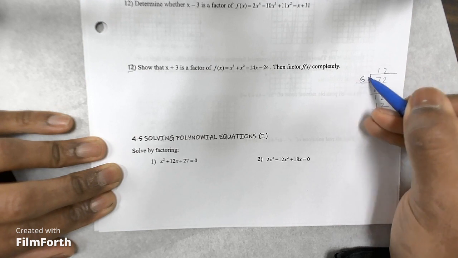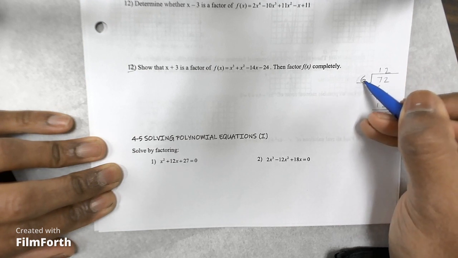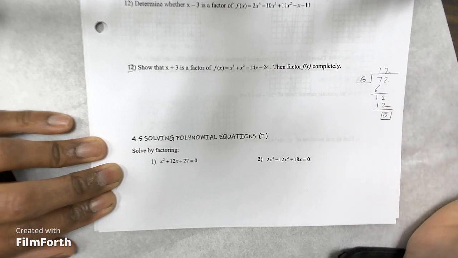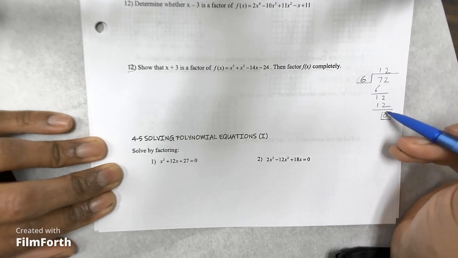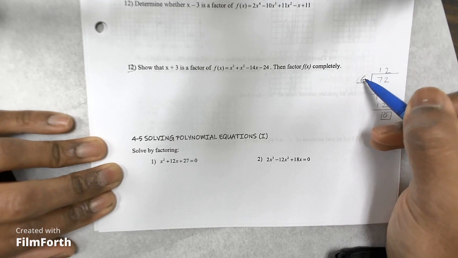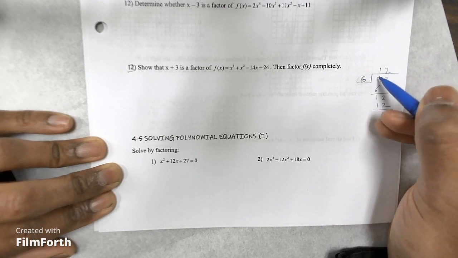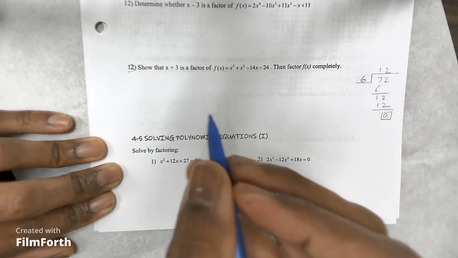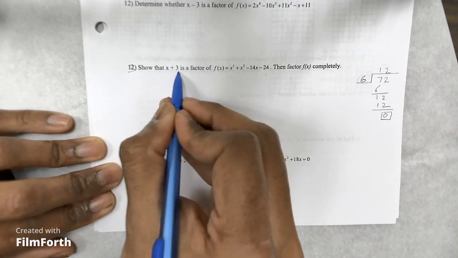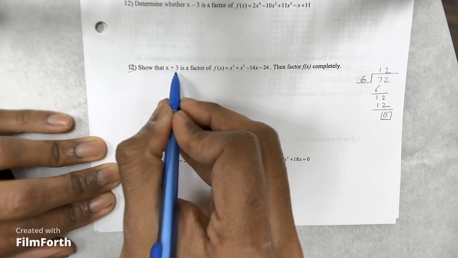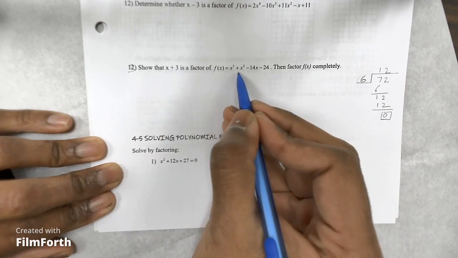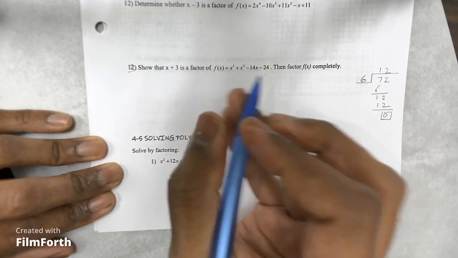So you're first checking if 6 is a factor. If 6 is a factor, then 6 multiplied by 12 is 72. So when the remainder is 0, then the divisor multiplied by the quotient are the factors of the dividend. So how can we check if x plus 3 is a factor of this function?